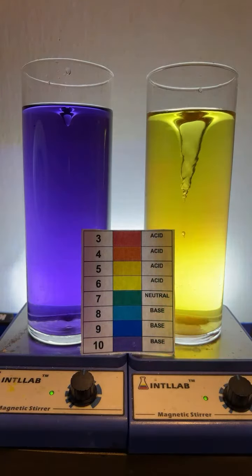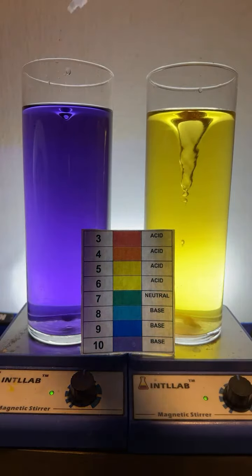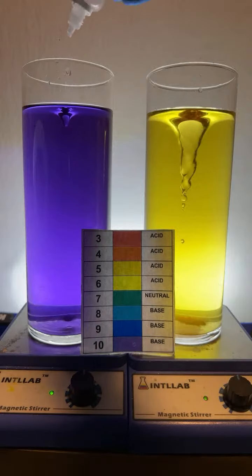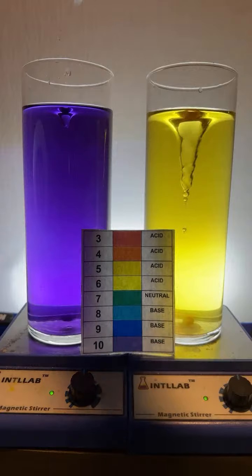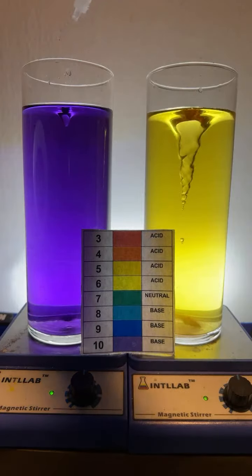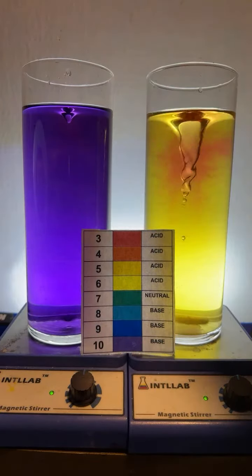What's the original liquid in the glass before all the acids and bases were added? Asked Denny. The liquid in the glass was first water, and then I added universal indicator. So that's pretty much what's in the flask.